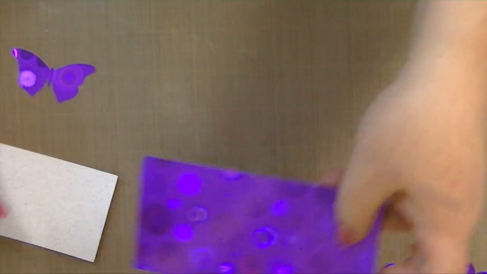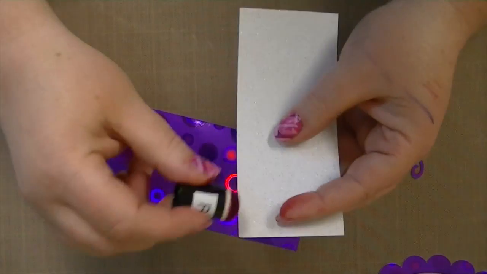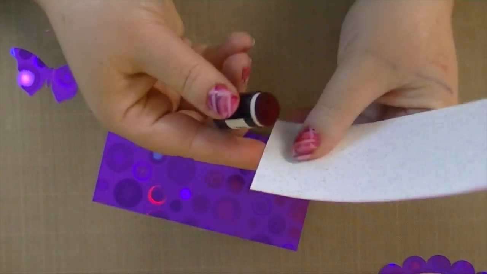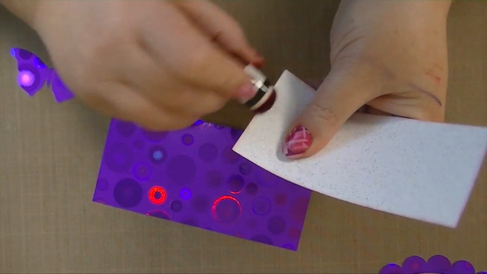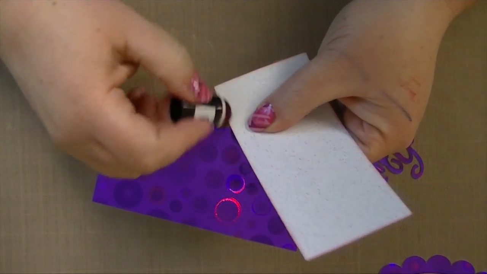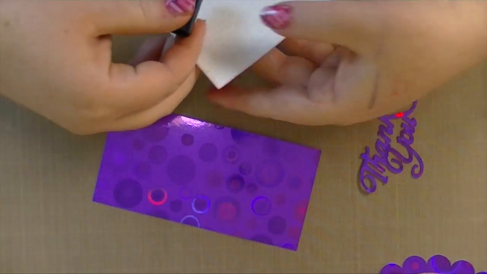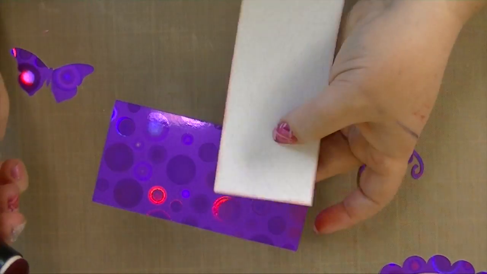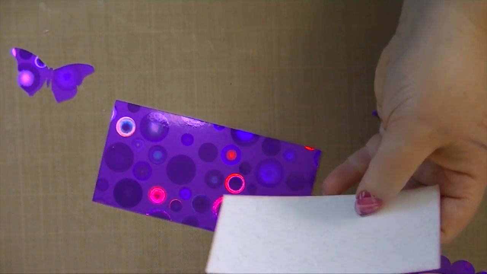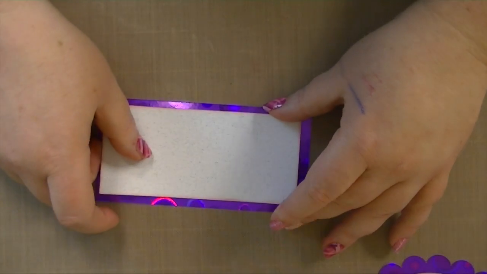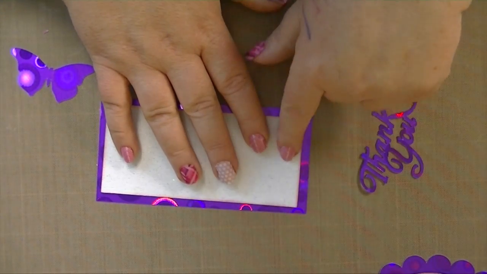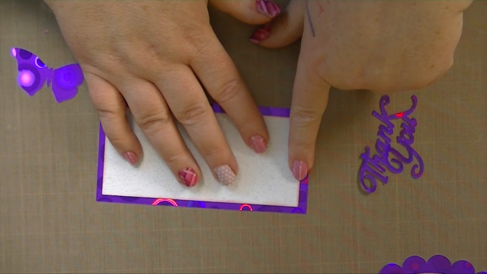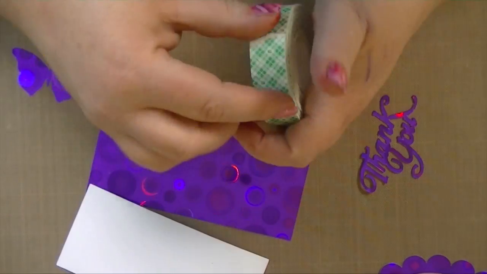Okay, now let's go ahead and do this. This is a red ink, and I was thinking about doing a pink ink, but the ones that I have of pink are not that color of pink, so I think this is a little bit better. I don't really want it to show up that much, so I didn't want to do a light pink that totally didn't go with it at all. Okay, I'm going to go ahead and put this on with foam tape also.